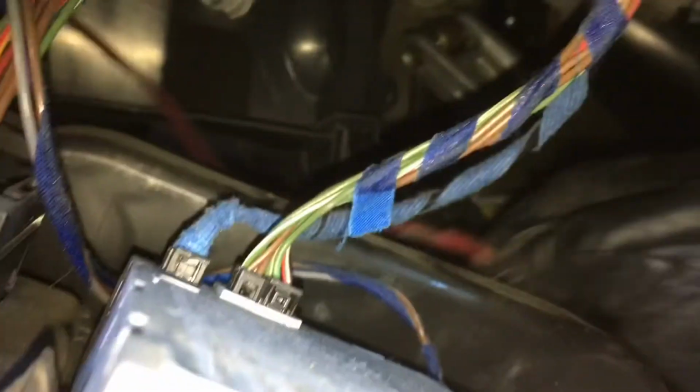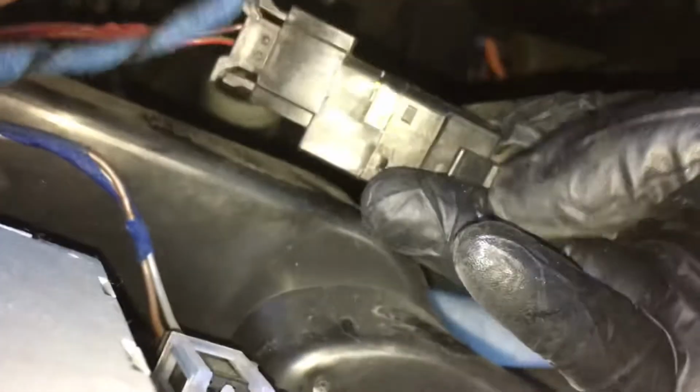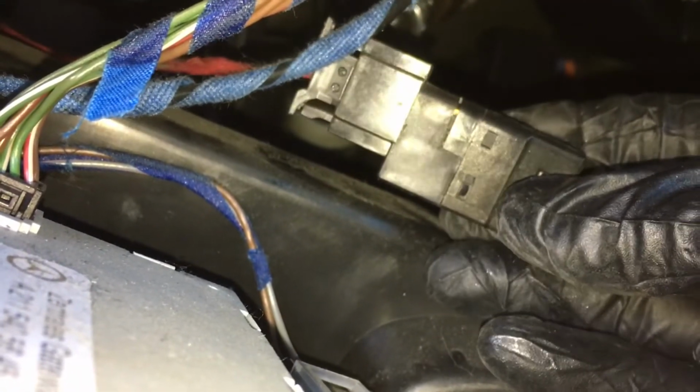Okay, so it's out, and basically to do that, when it's inserted this way, you need to press this clip and turn it clockwise. It's not the best place to show.